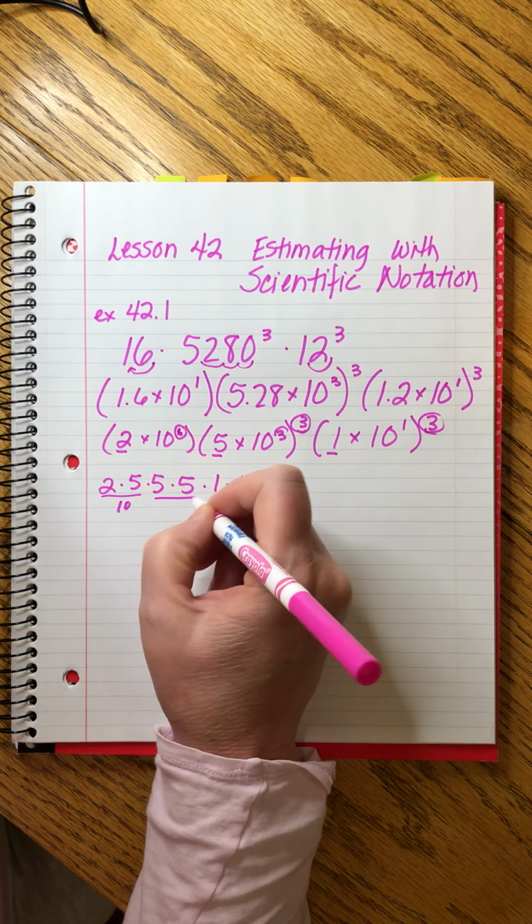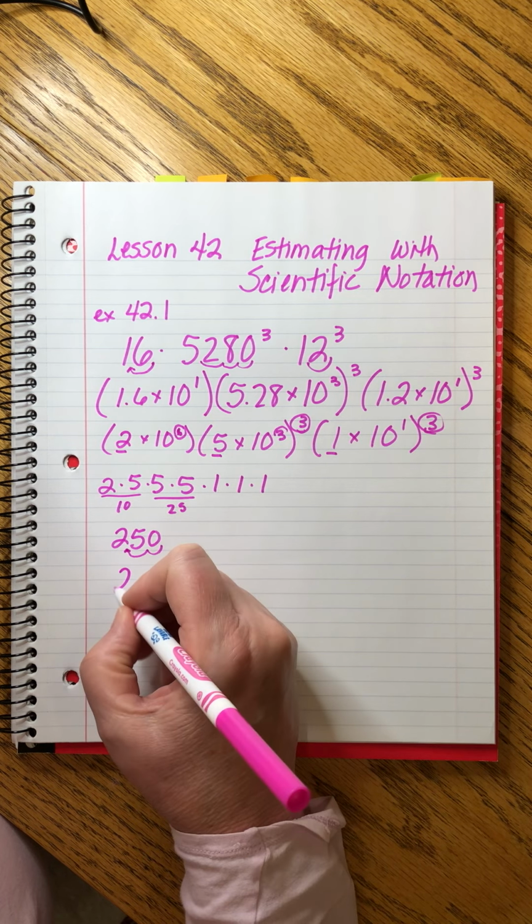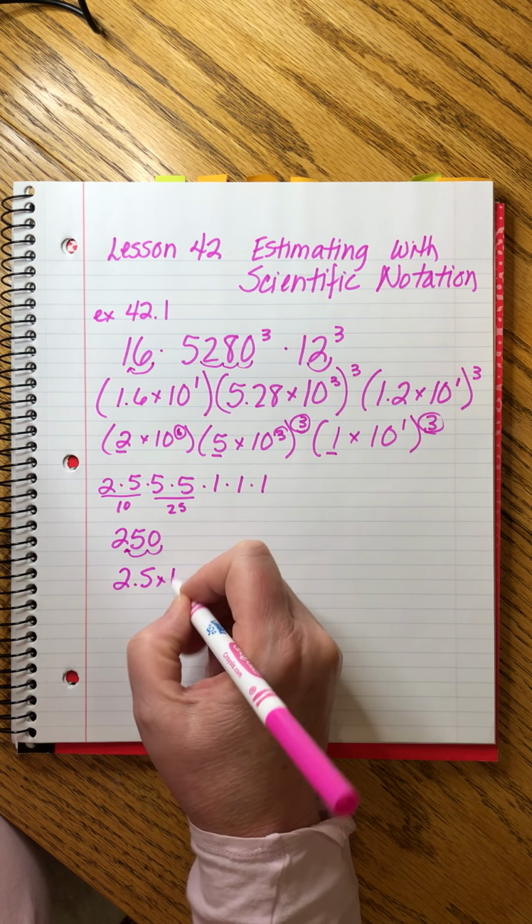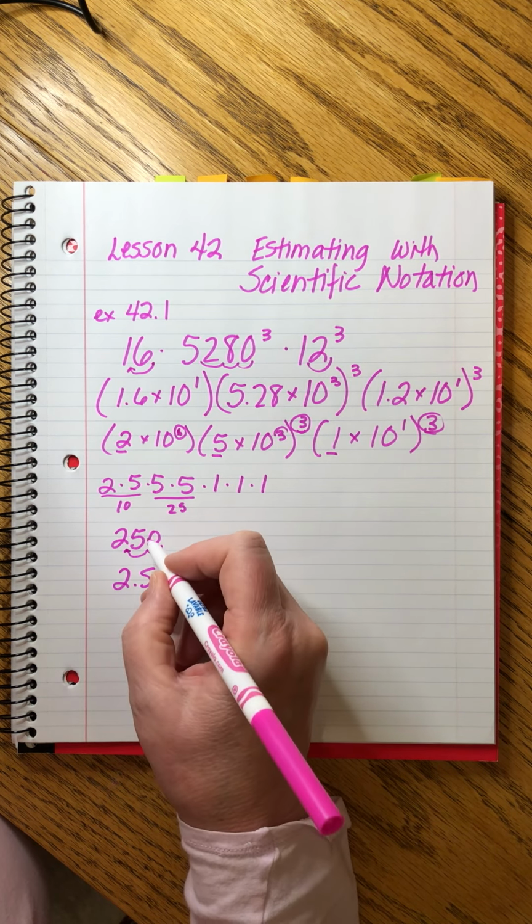But again, we want this guy to be a proper scientific notation. So this becomes 2.5 times 10 squared, right? Because we have 2 jumps. And then this will round to 3 times 10 squared. When we round, we don't adjust those.